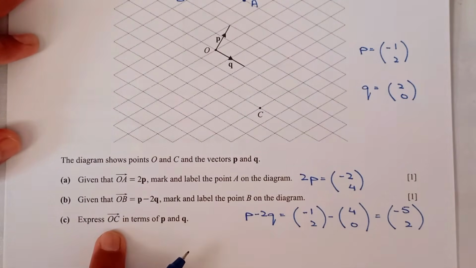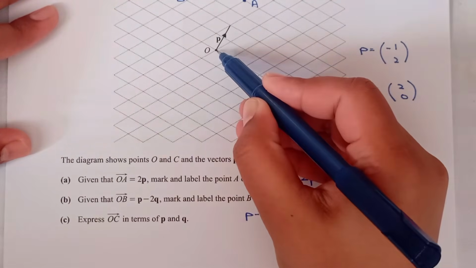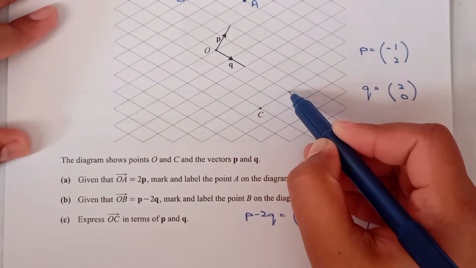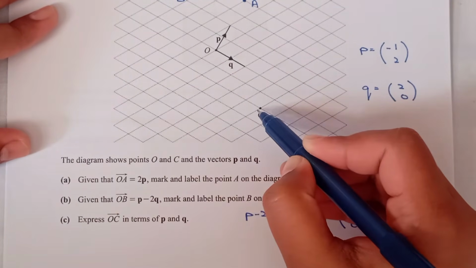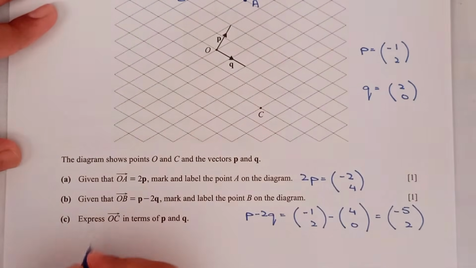Now for part C, express OC in terms of P and Q. What is OC? First we need to find OC. So O and then C. So 1, 2, 3, 4, 5. 5 units to the right and 2 units down. So OC is (5, -2).